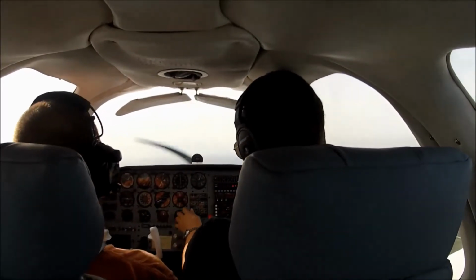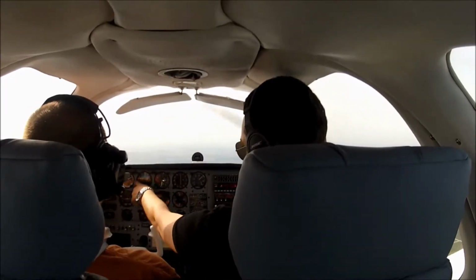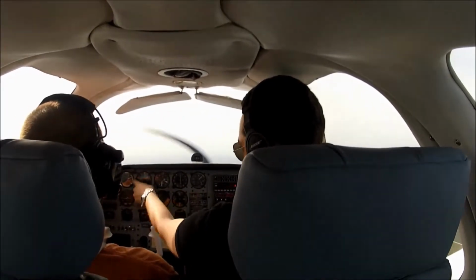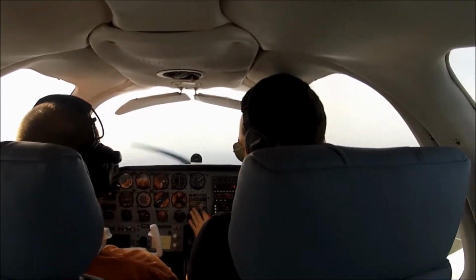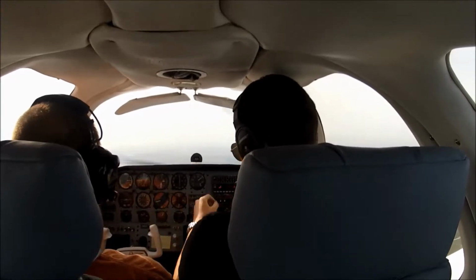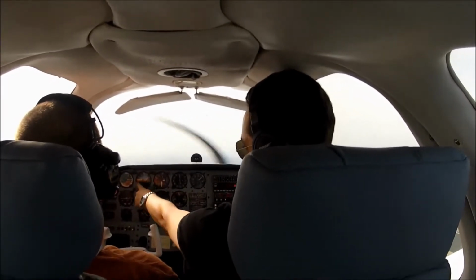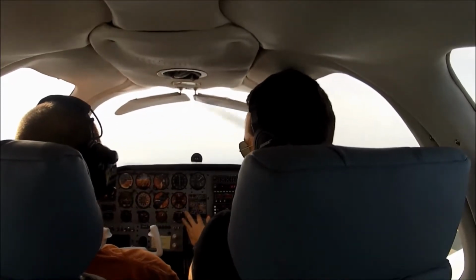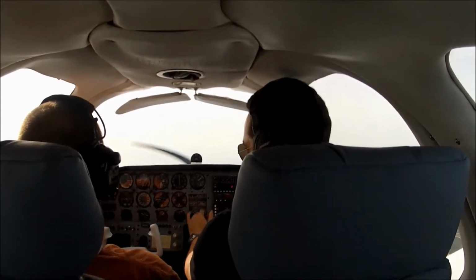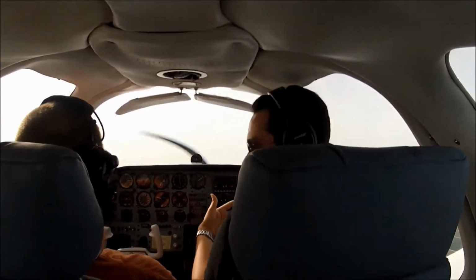Full power. Flaps come up to 20. Immediately, flaps come up to 20. Now we're just looking for 70 knots. Okay. And then we're just holding level flight attitude to keep that. So there's 70. Flaps come up to 10. Now we're just looking for a positive rate of climb while holding that 70 knots. There's positive rate. Flaps come up. Now we climb out right at 70. So that's a proper recovery procedure right there.